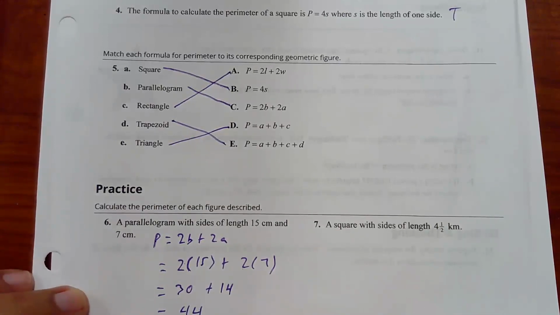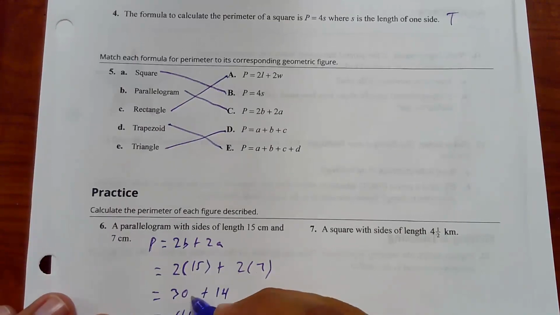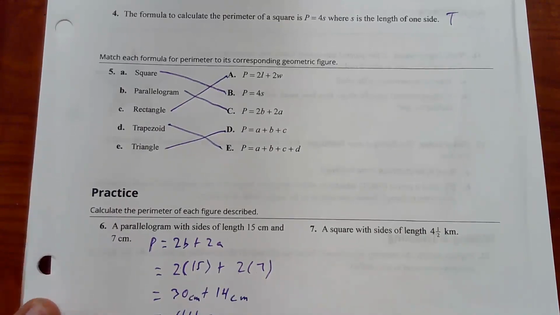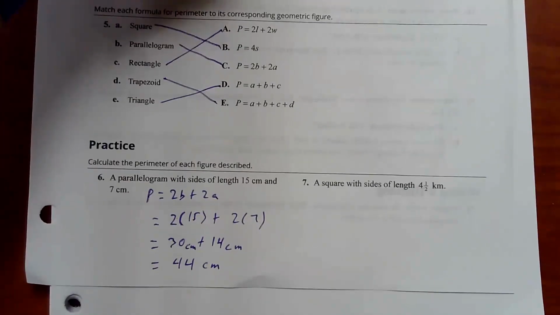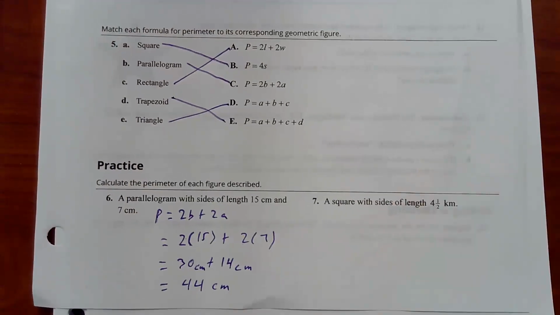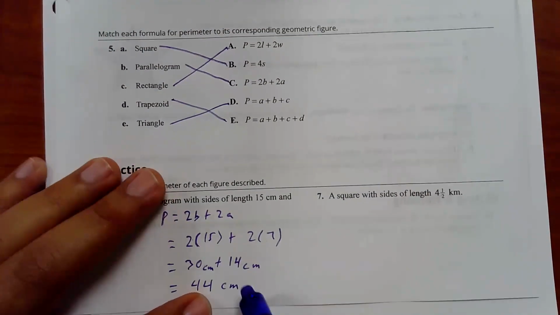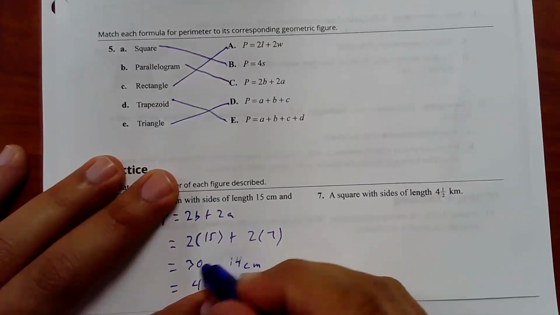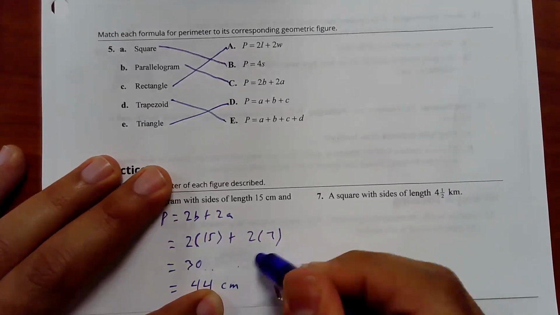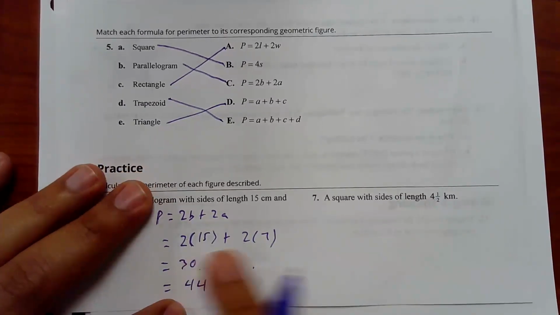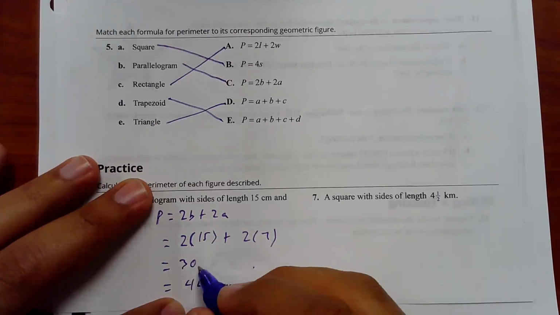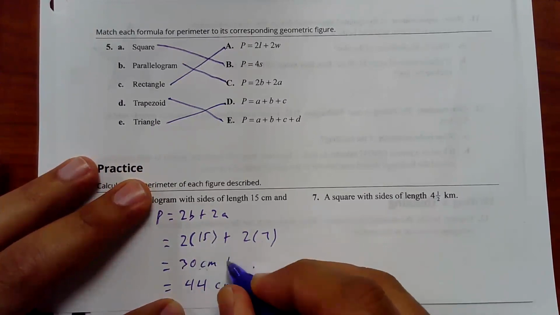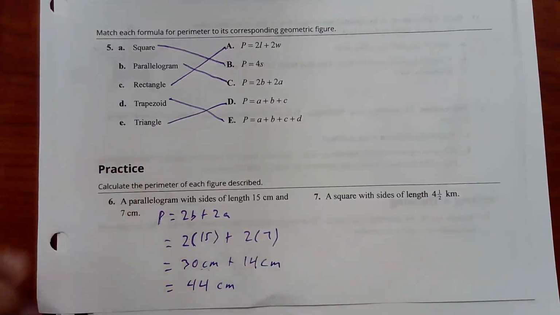I forgot to put centimeters. Not bad. I'll rewrite that. Okay.